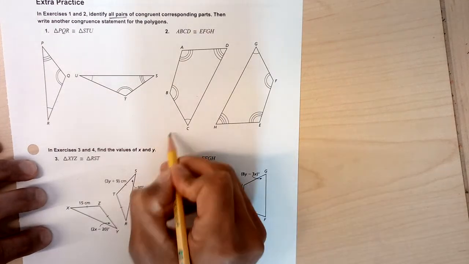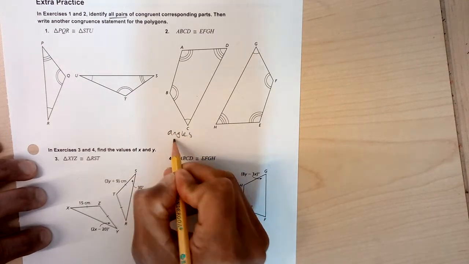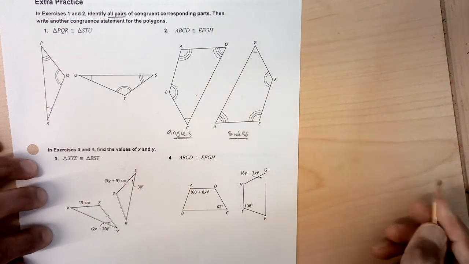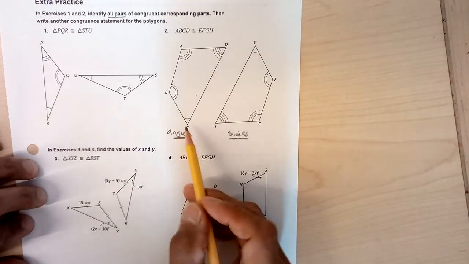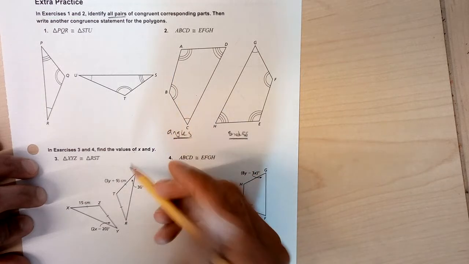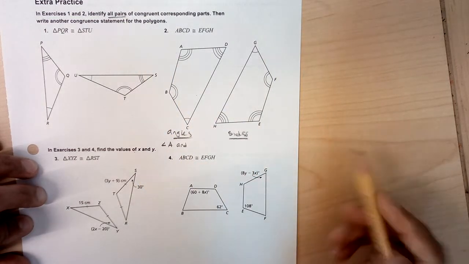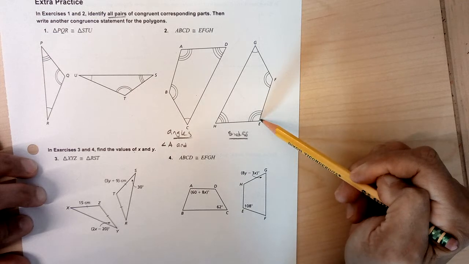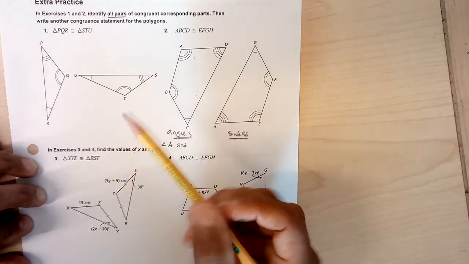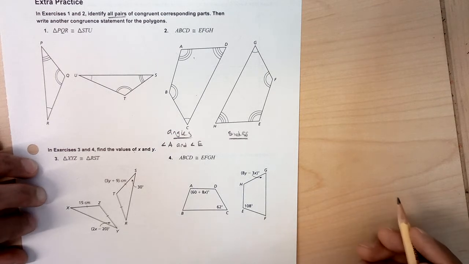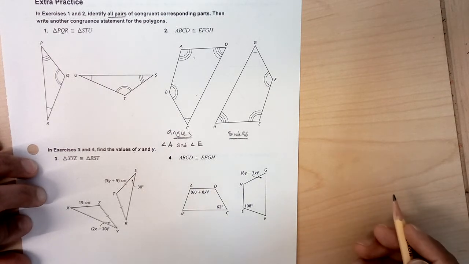So that includes both angles and sides. Sometimes people just write one or the other and not both. So, for example, on quadrilateral ABCD, angle A corresponds with angle, let's see, it looks like angle E. 3 tick marks here, 3 tick marks here. Those are congruent. It doesn't say write a congruent statement. Those are just a pair of corresponding angles.